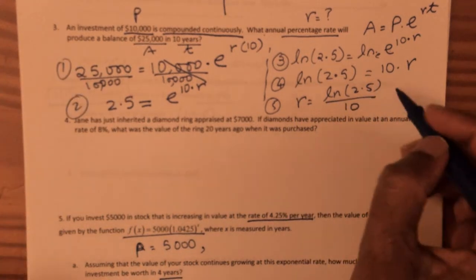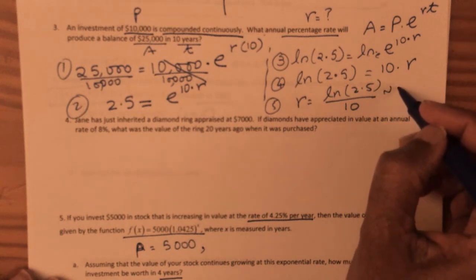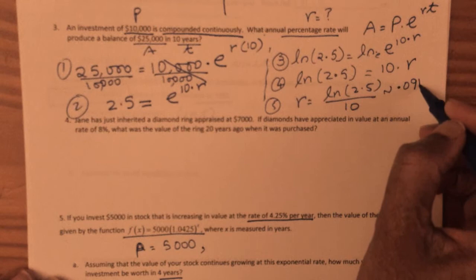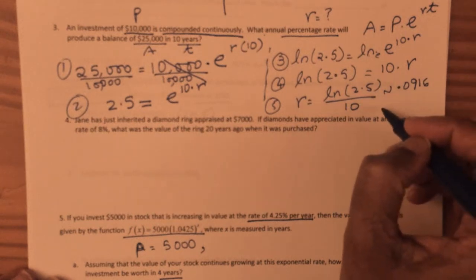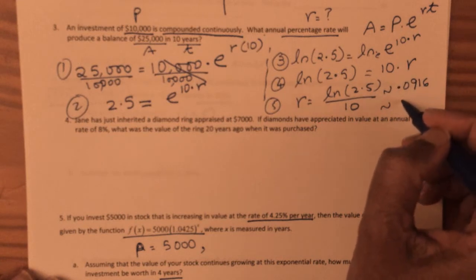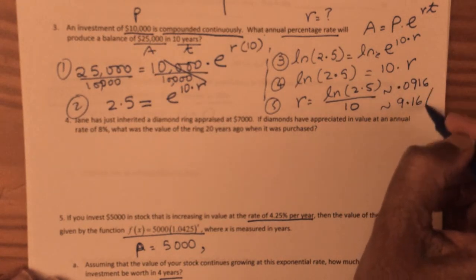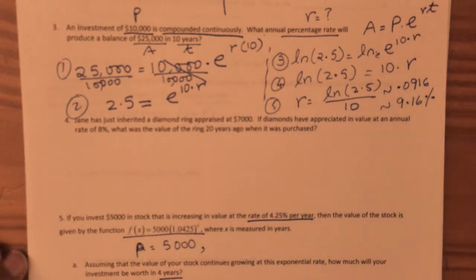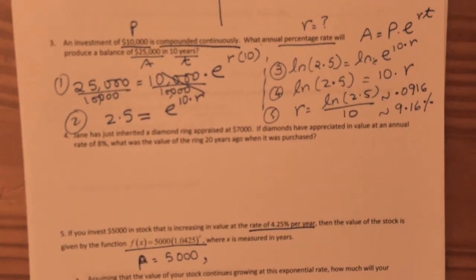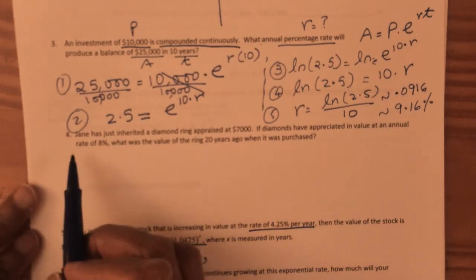It's easy to put this in your calculator. You will get something like 0.0916. But you want to represent this as a percentage, which basically will mean 9.16%. Okay, so that's that problem. So you're basically using the compounded continuously formula. Okay, I'm going to keep going.